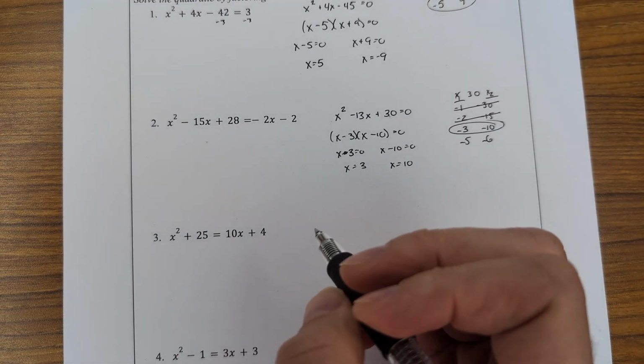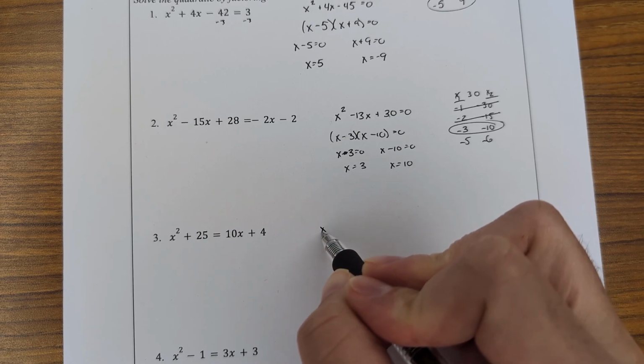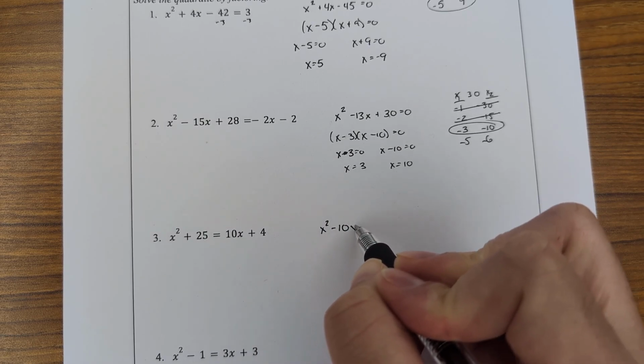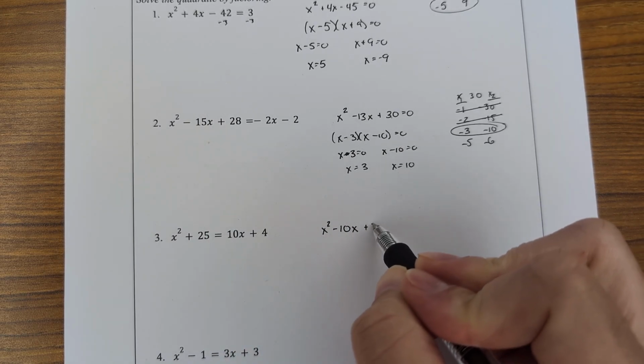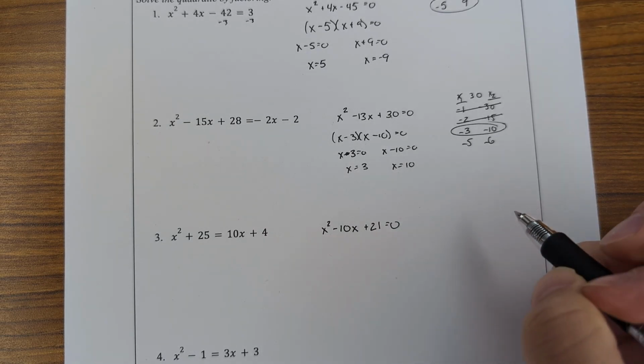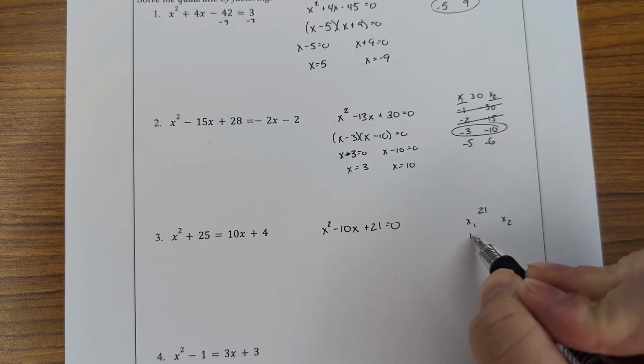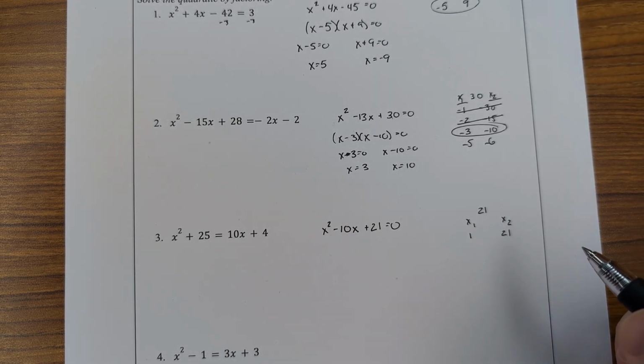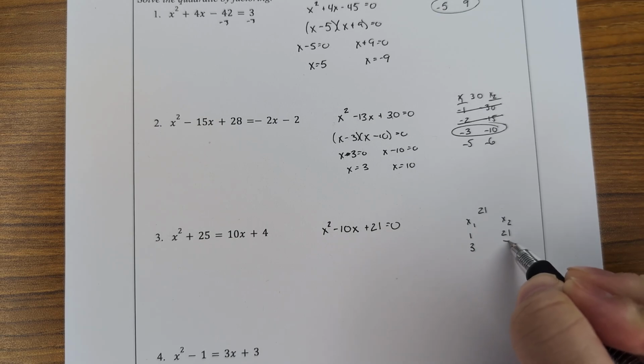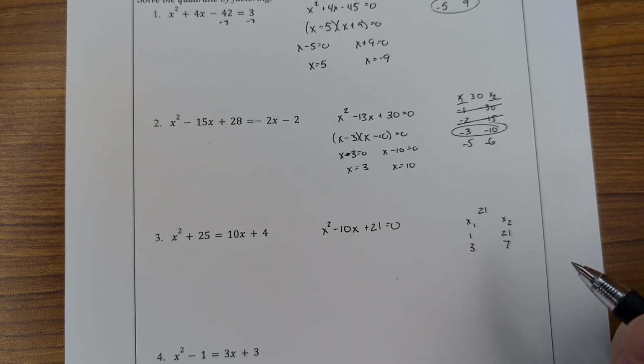Okay, so for 3, we have to move the 10x and the 4 across. If we subtract the 10x, it's just going to become negative 10x. If we subtract the 4 across, we get positive 21. That gives us this. So I need the factor pairs that make up 21. Smaller and larger. So 1 and 21 works. 2 does not work. 3 and 7 make 21. 4 does not. 5 does not. 6 does not. The next one is 7.